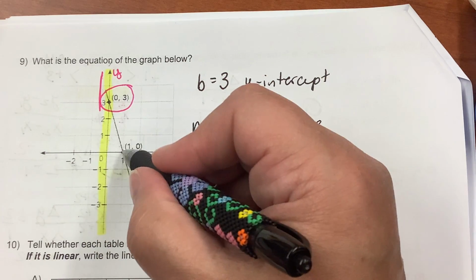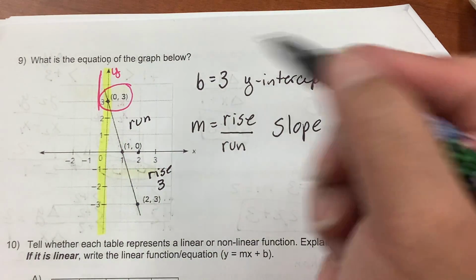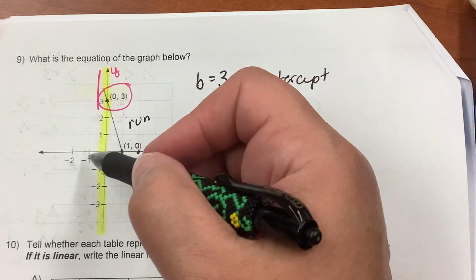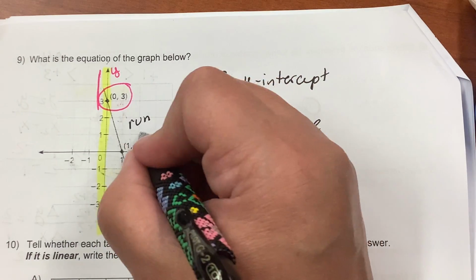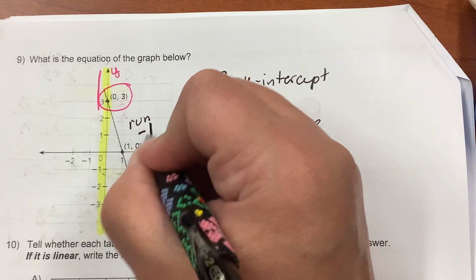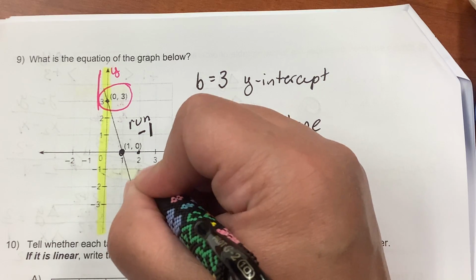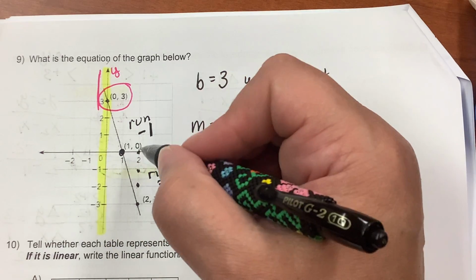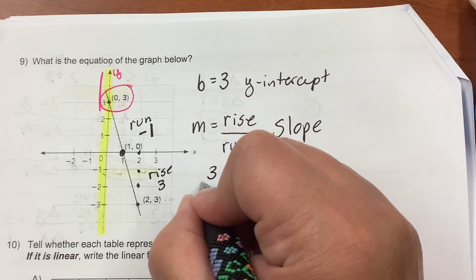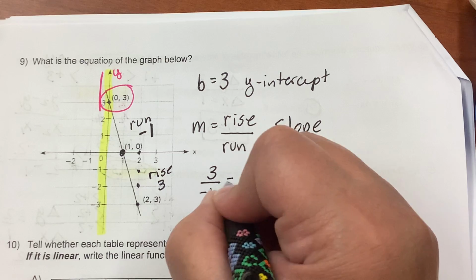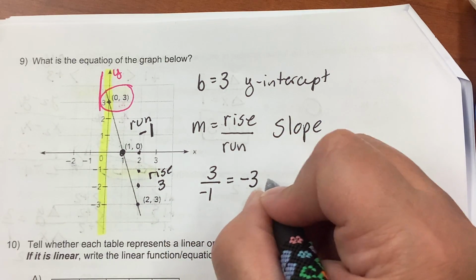And then to get to the point, I'm going to run. But that run is left. I had to make a left turn. And as you know, negative numbers are to the left of 0. So if I'm going left, it's negative. I'm going one spot, negative 1. So my rise is 3 and my run is negative 1. Rise 3, run negative 1, and if I reduce that, I get negative 3 for my slope.